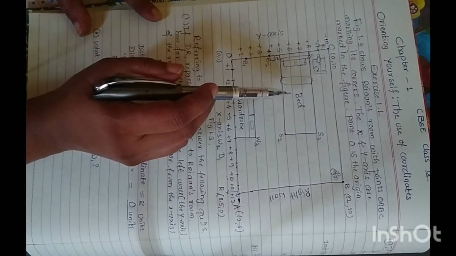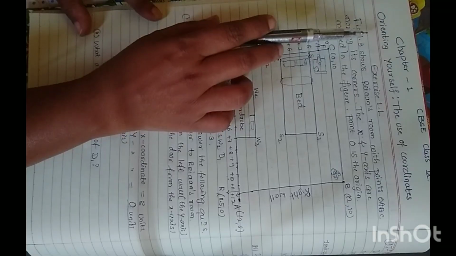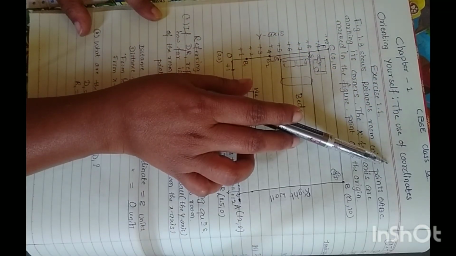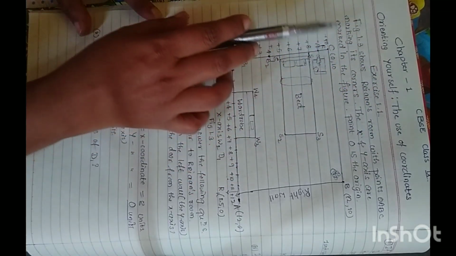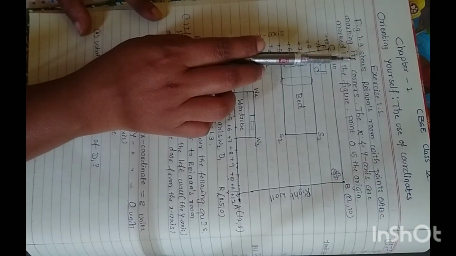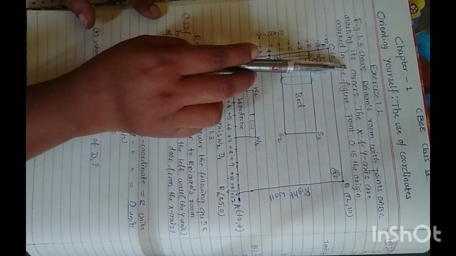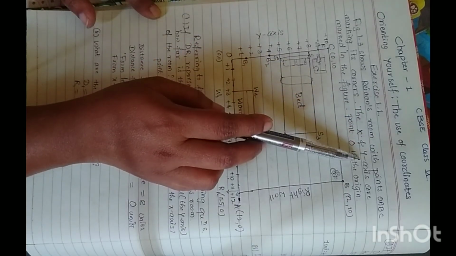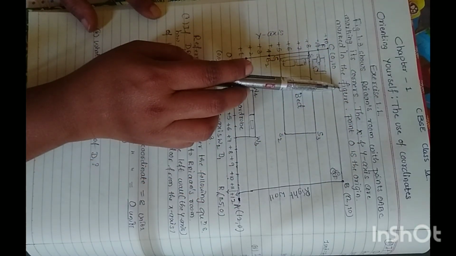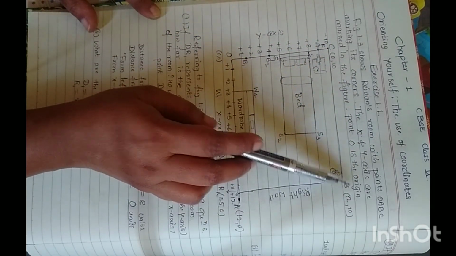Today we are going to start chapter 1, orienting yourself, the use of coordinates, exercise 1.1. Here figure 1.3 shows Rehan's room with points O, A, B, C marking its corners. The x and y axes are marked in the figure. Point O is the origin.